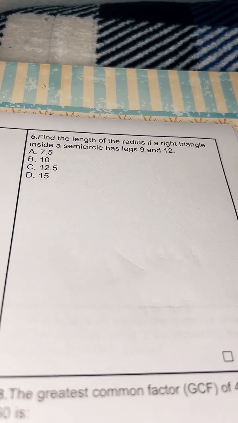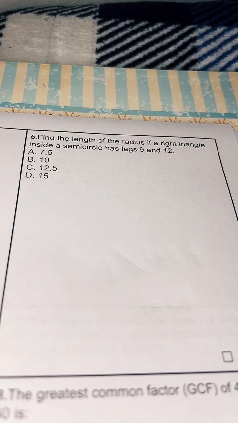All right, let's try number 6. Find the length of the radius if a right triangle inside a semicircle has legs 9 and 12.